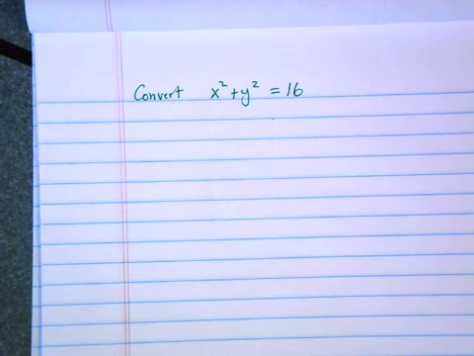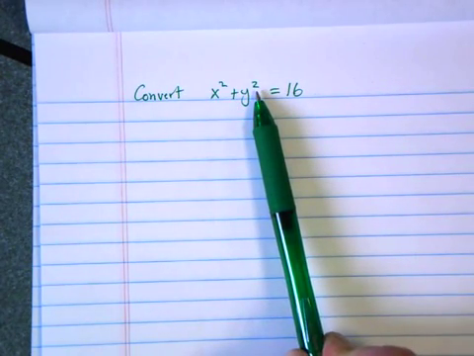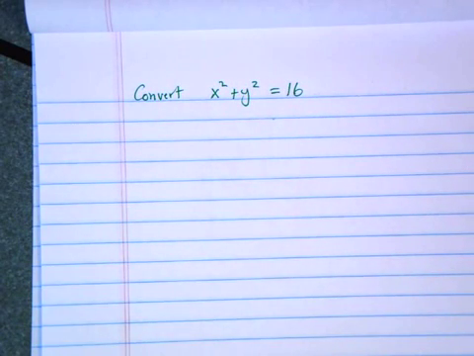Anybody know what that graph looks like if I were to draw that equation? It's a circle. Why is that a circle? When you have x squared plus y squared, that's a circle. Where's the center of this circle? At the origin. What's the radius? 4. Square root of that number. All right. You don't really need to know that to answer the question. The question is, I want you to convert that to polar form. How do you do that? Instead of x's and y's, I want r's and thetas.